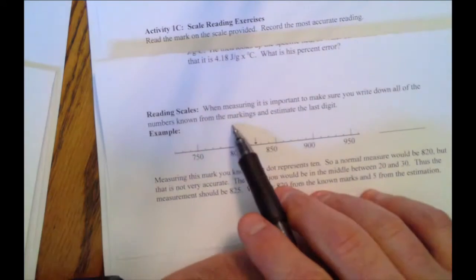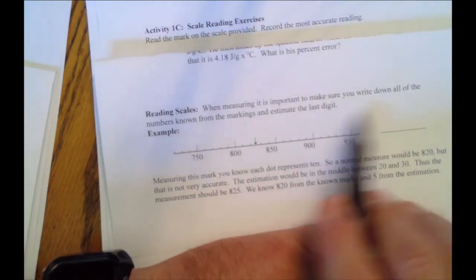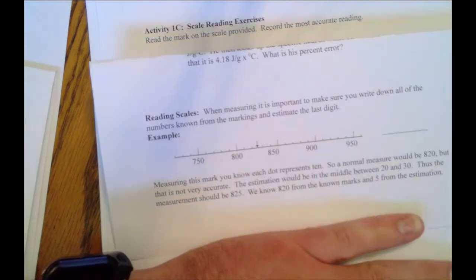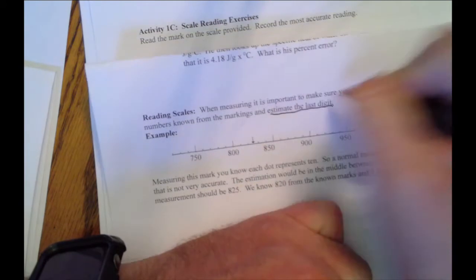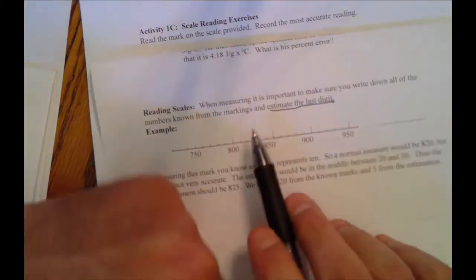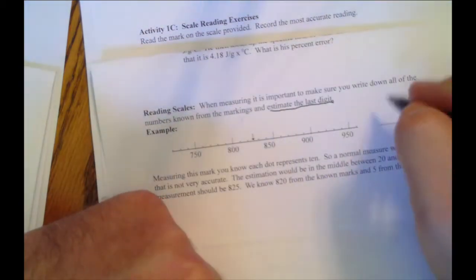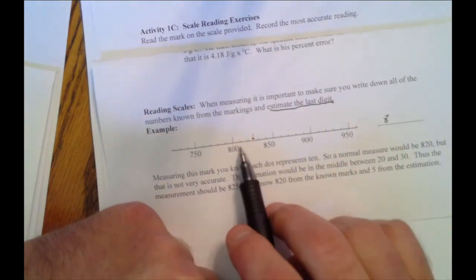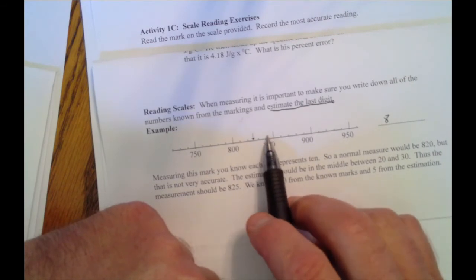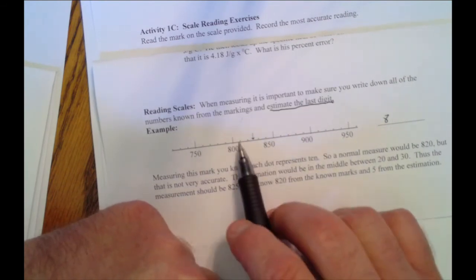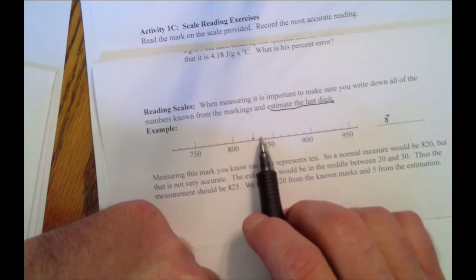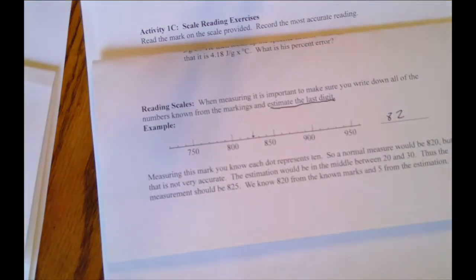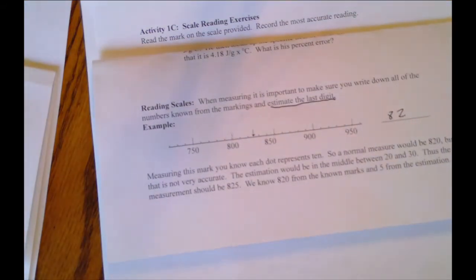Reading scales. When measuring, it is important to make sure you write down all of the known numbers and one estimated digit. This is the one that everybody forgets. I'll show you why it's important here. We know this is between 800 and 850, so we know that the hundreds place is 8. If this is 850, that makes this 810, 820, 830, 840, 850. That means that this is 810, this is 820, and this is 830. That tells us that the second, or the tens place, is 2, because it's between 820 and 830.